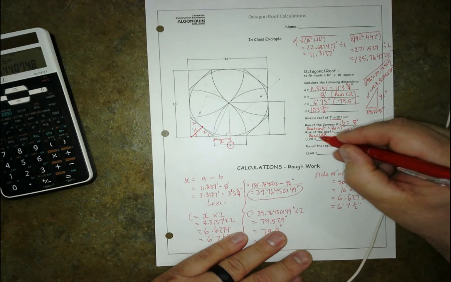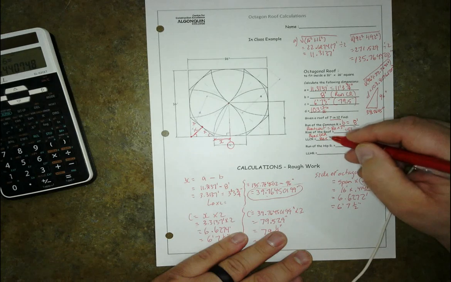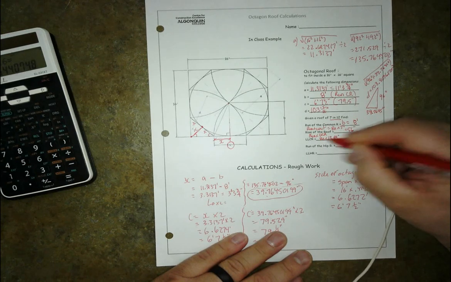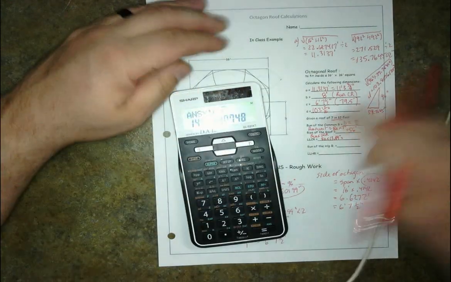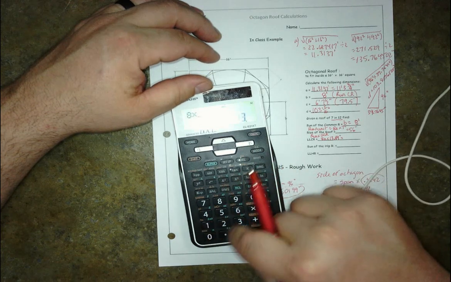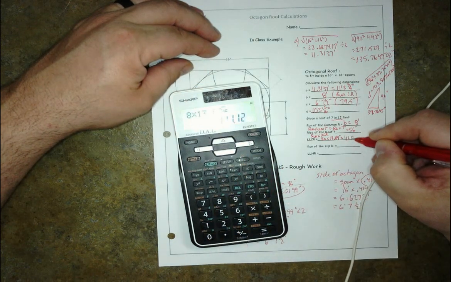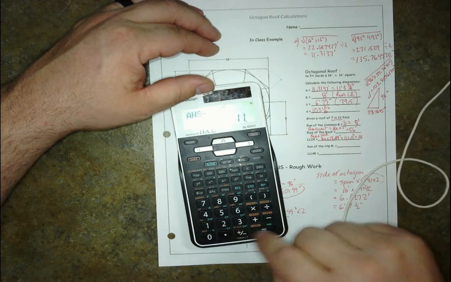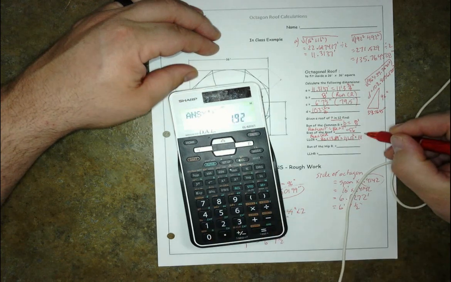We know the run of the rafter is 8 triangles. We know the UCR of a 7 in 12 is 13.89, so line 1 on the framing square under the 7. And that will give us our answer there, right? So if we go 8 times 13.89, we get 111.12. So 111 and 2/16, which is 1/8.